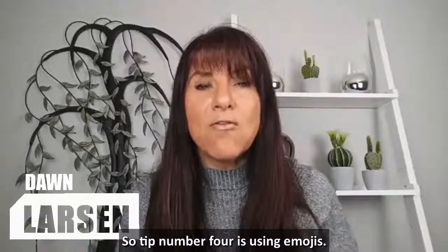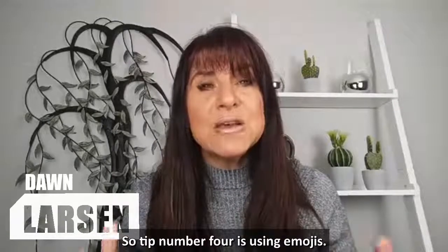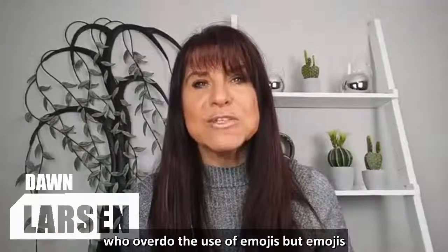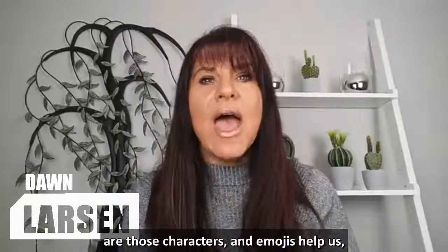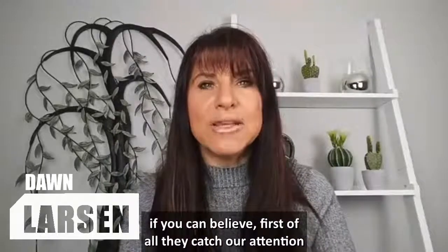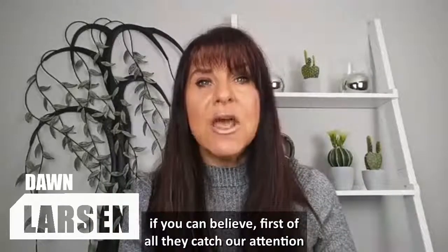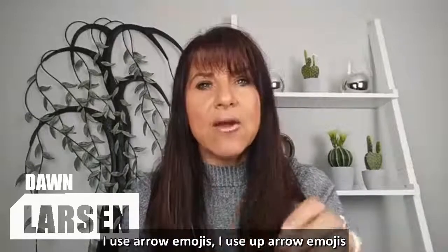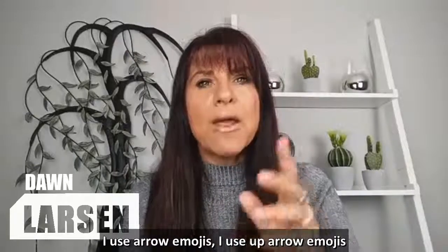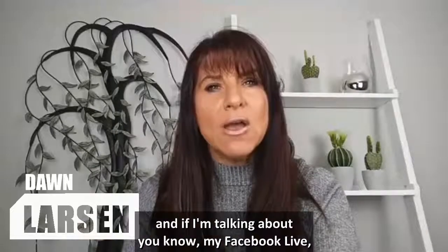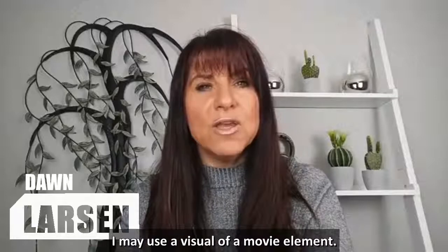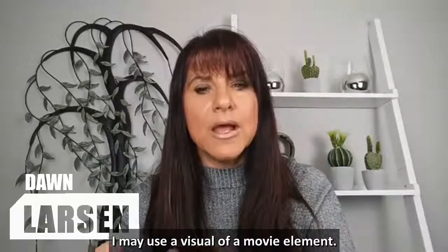So tip number 4 is using emojis. Now, I'm going to tell you, there's some people who overdo the use of emojis, but emojis are those characters. And emojis help us, if you can believe. First of all, they catch our attention, but second of all, they help us focus on where to read next. I use arrow emojis, up arrow emojis, and if I'm talking about my Facebook Live, I may use a visual of a movie element.